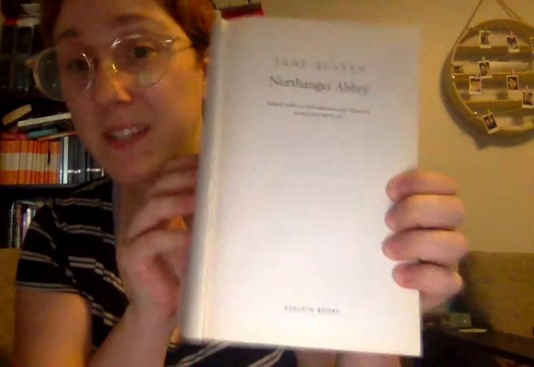Then we have the first title page. I say first because there is a second one which I'll get to in a moment, which provides the author, title, editor's information, and the publisher, Penguin Books.